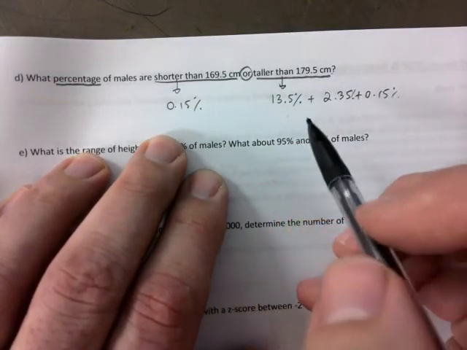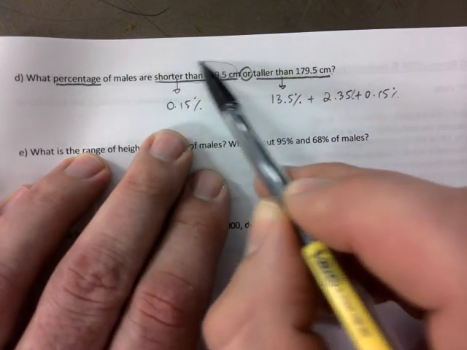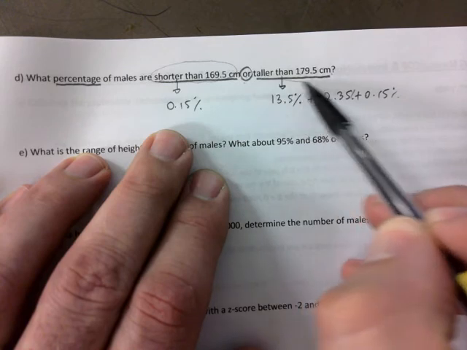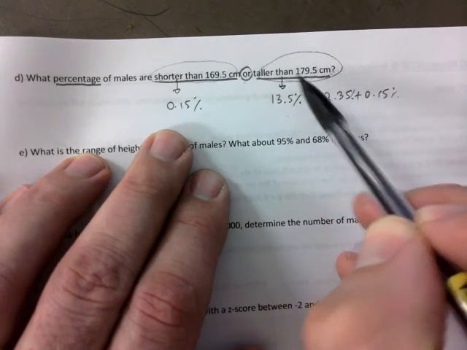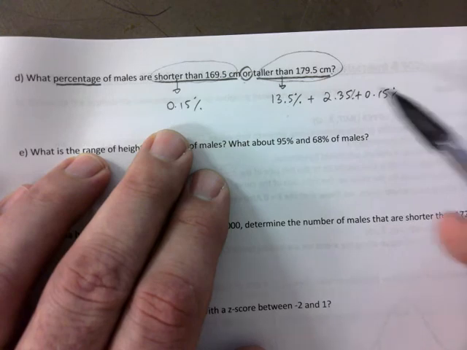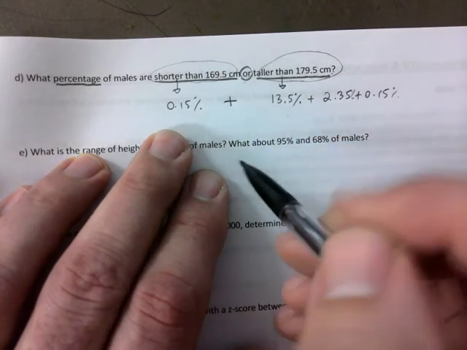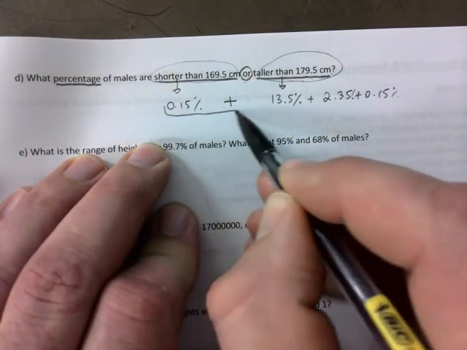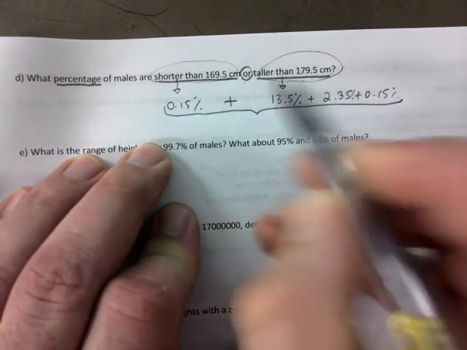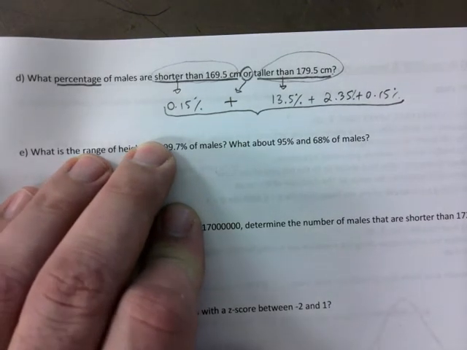So follow here. If you want the percentage of males that are shorter than this or taller than that, you need to consider all of these percentages, right? Because it says or. So we're going to add everything up like this. Or in math is adding.